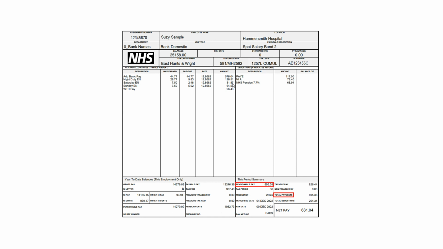Another way to figure out if your enhancements are correct is by adding together the totals in the final column that says amount. In this example, we have £576, £126.51, £31.87, and £64.53.